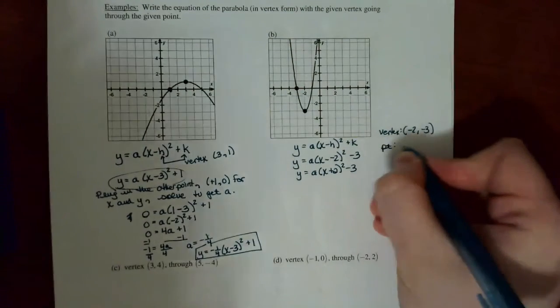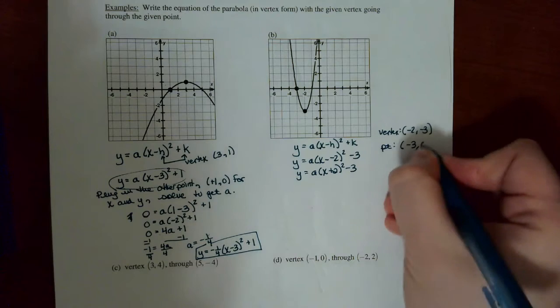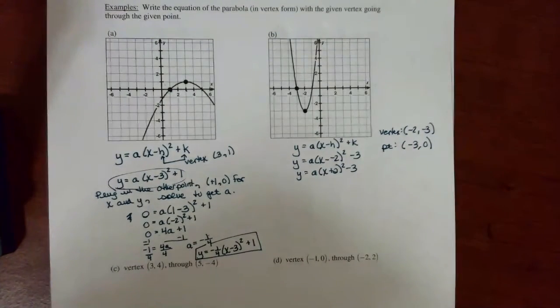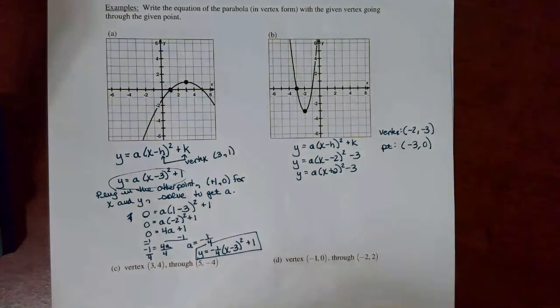Then we have our other point. We have that negative 3 comma 0. Take a moment, plug in negative 3 for x, 0 for y, show all your algebra, and find the a value. Tell me what the a value ends up being.